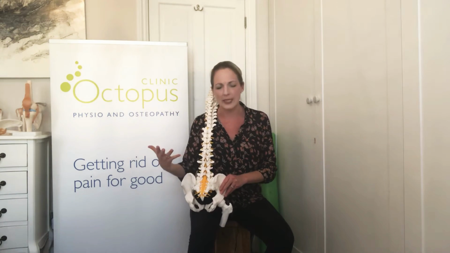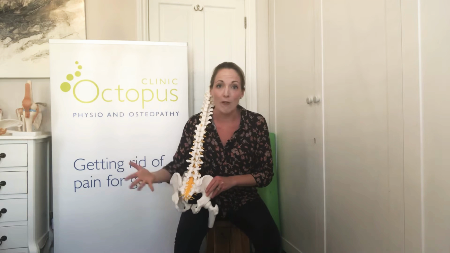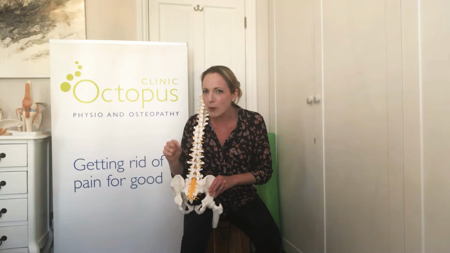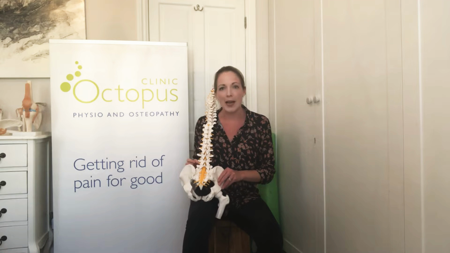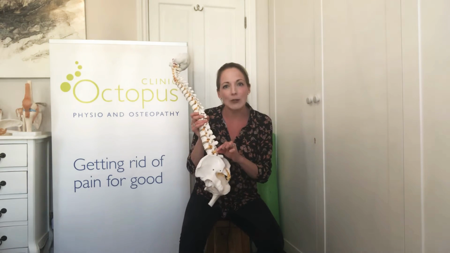Now, what causes it? The answer to that is any structure that is along the pathway of the sciatic nerve. But the most common is not the piriformis, as a lot of people think, but it's actually a disc bulge in your lower back that can cause an irritation of the nerves as they come out of your lower back here.